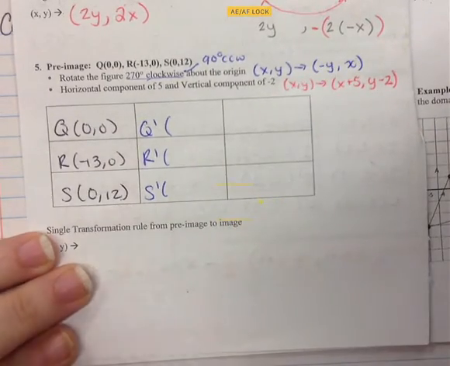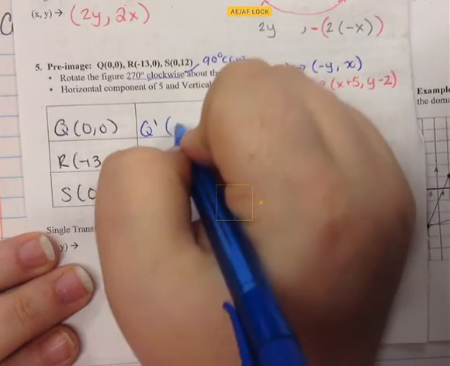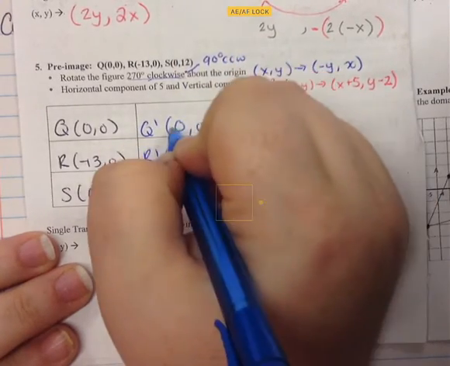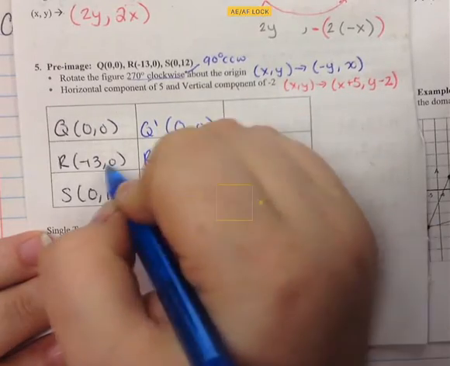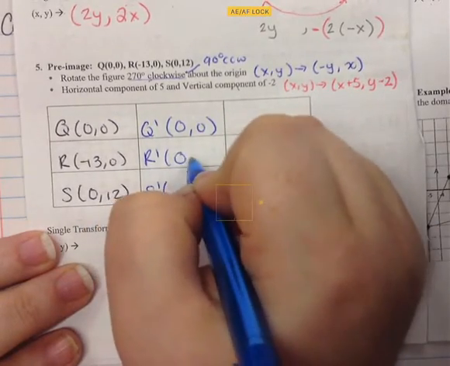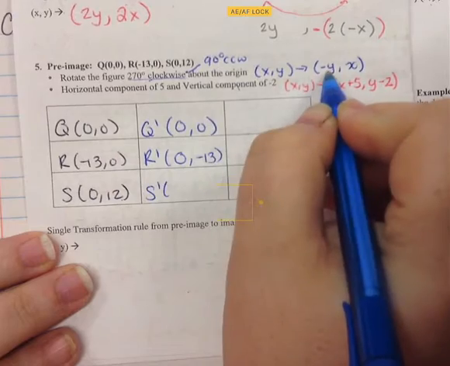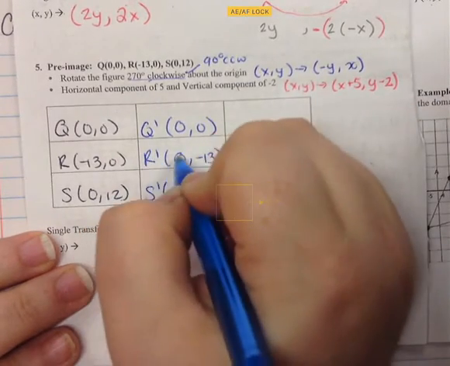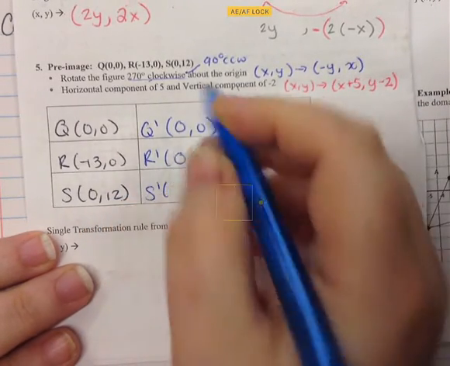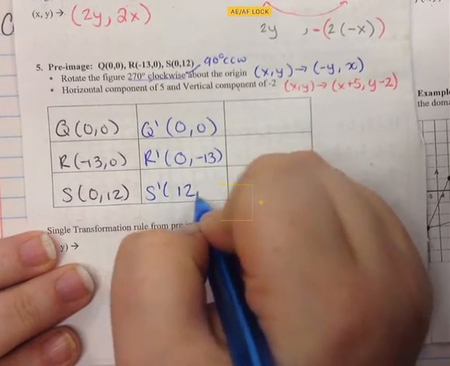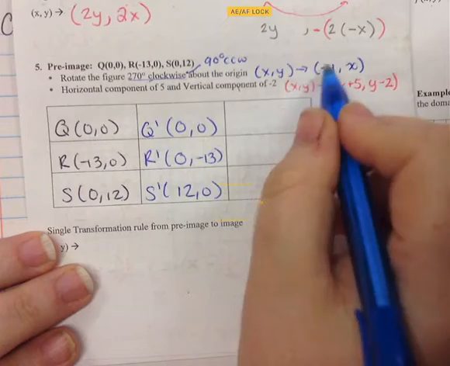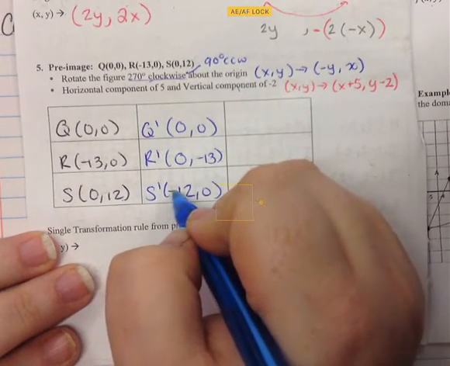So for Q prime, 0, 0, and the front number is 0, so you can't negate it. R prime, we flip them, so it's 0, negative 13. The front number is 0, so we can't negate that. S prime, we flip them, so it's 12, 0. We negate the front number, which is that 12, so that becomes negative 12.